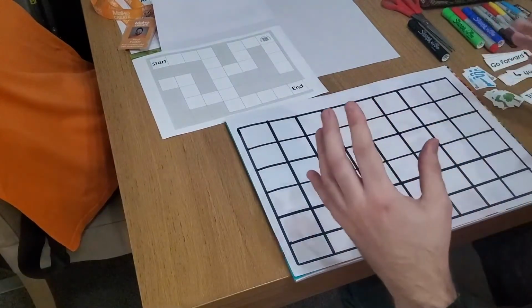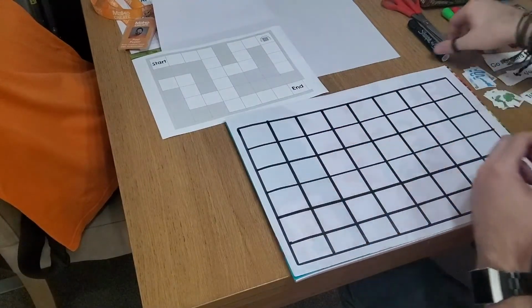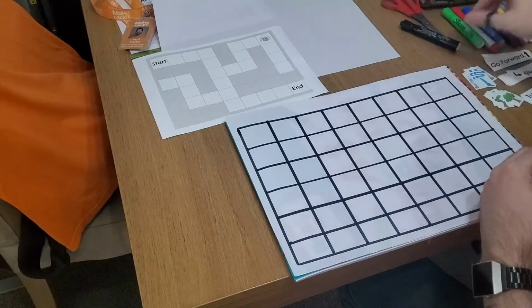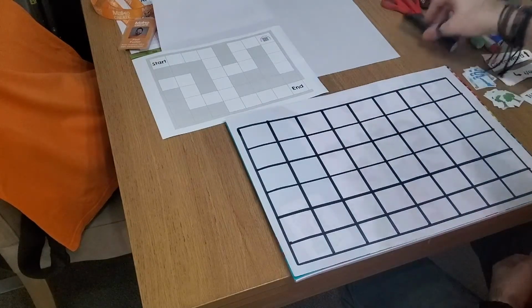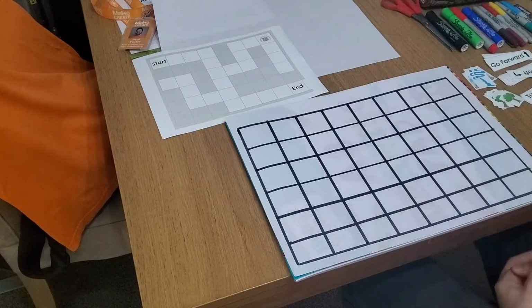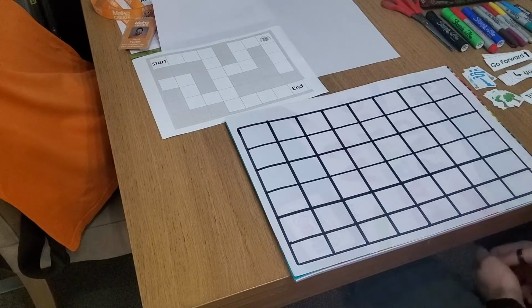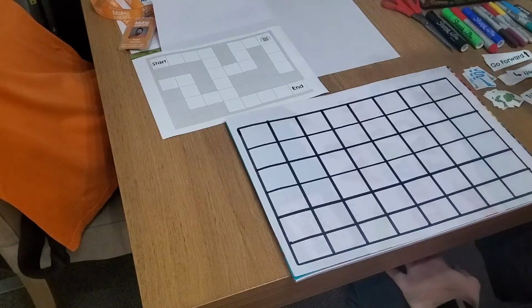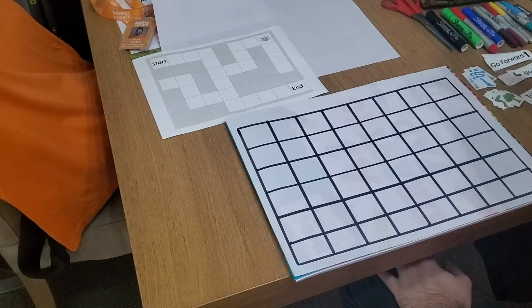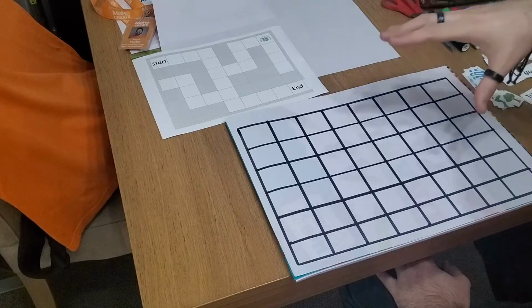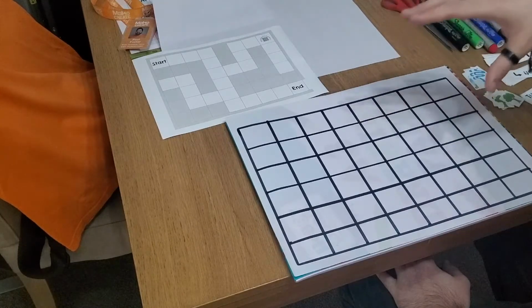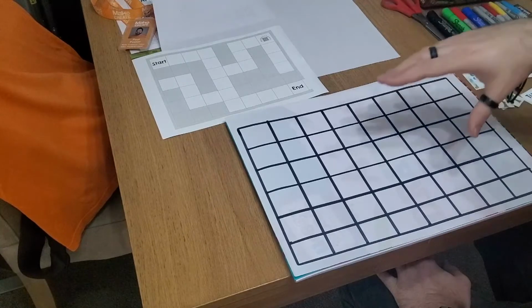So once you've got your grid, I've gone over it in a black pen so it stands out a little bit more. And what we're going to do now is think about what type of maze we're going to create. Is it going to be in a woods, for example? Is it going to be underground? Is it going to be based on one of your favourite computer games? All these different types of things. I think mine's going to be set in a woodland area.